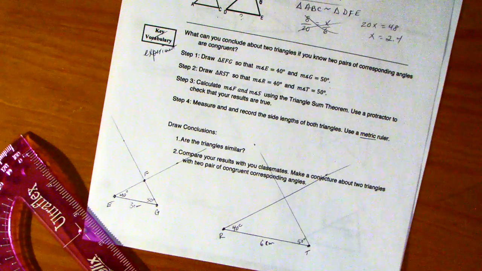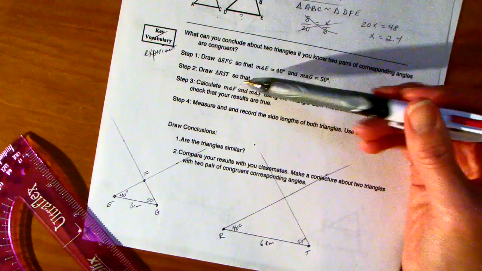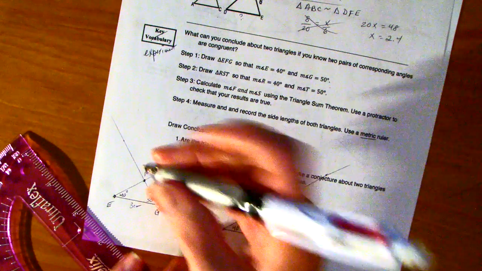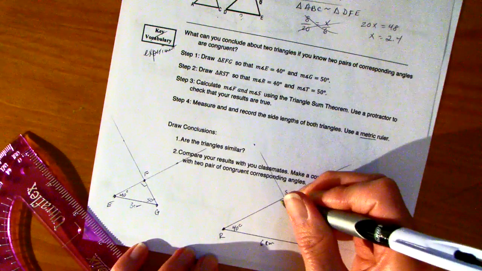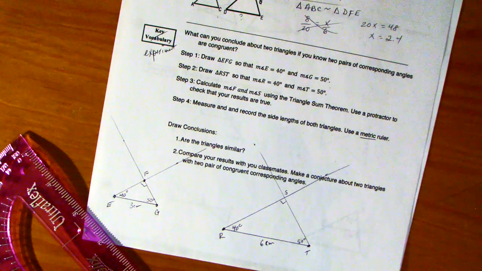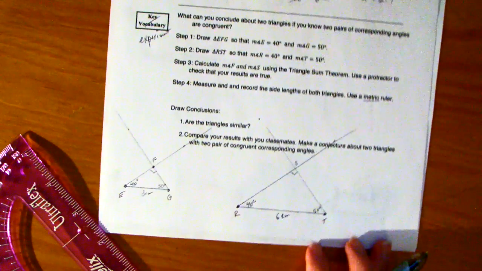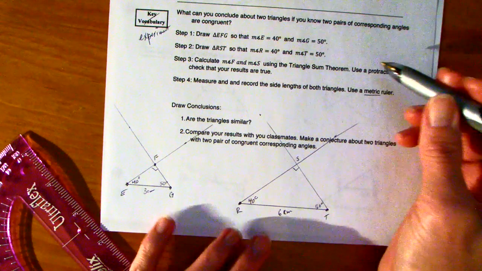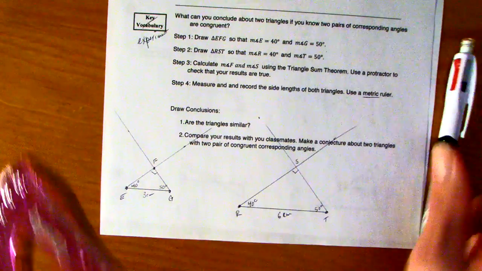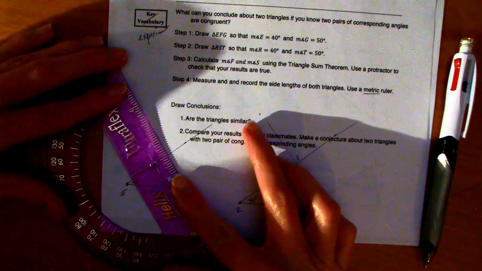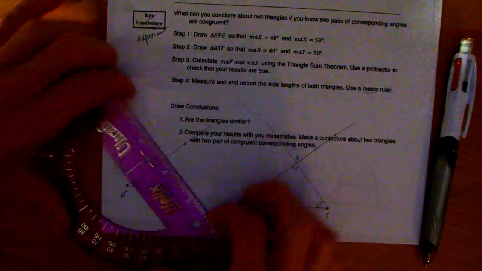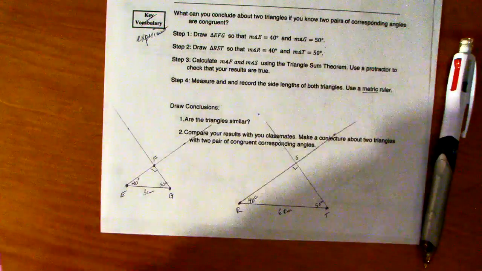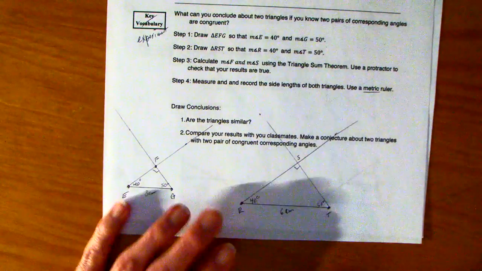Six centimeters. And now calculate angles F and S. Well, if this is 90, that has to be 90. Same here. So these two triangles have the same angle measures, but they're obviously not congruent. So they are similar. And it says use a protractor to check that your results are true. So should we check that, make sure that this is a right angle? And it looks pretty good. Okay, now measure and record the side lengths.